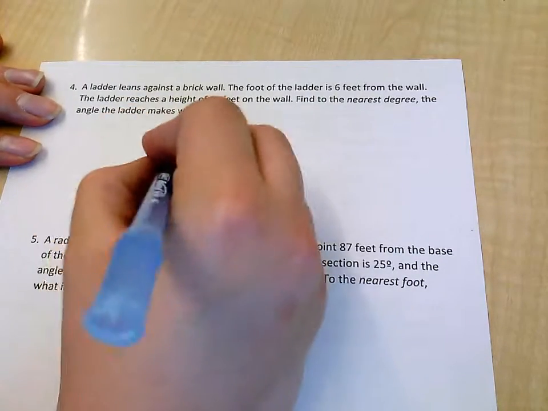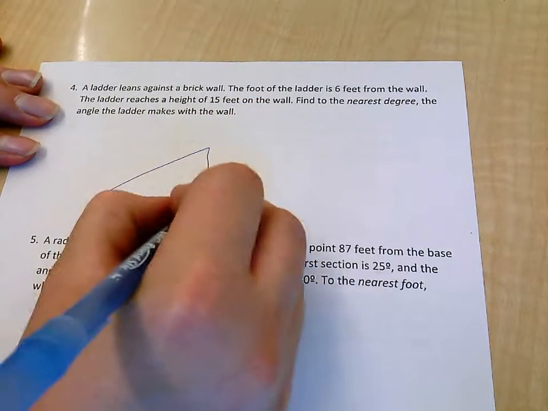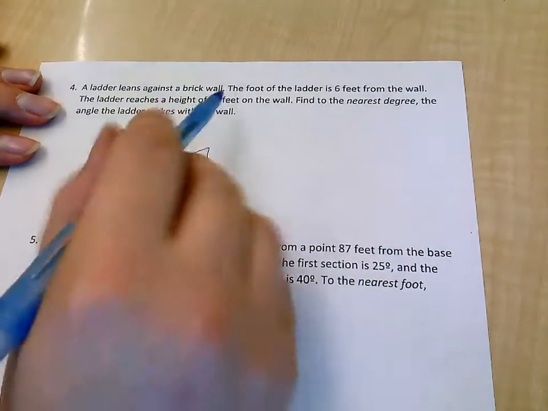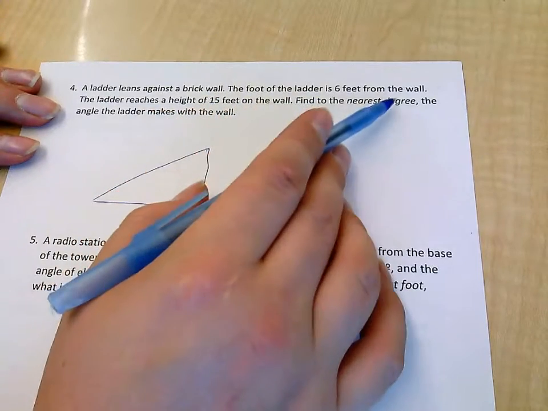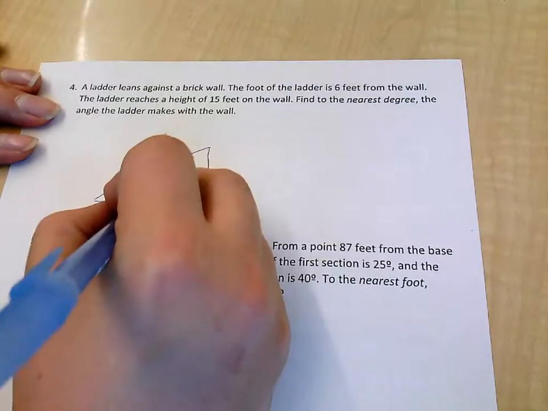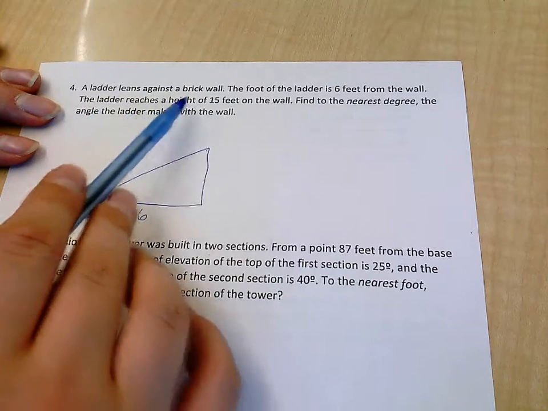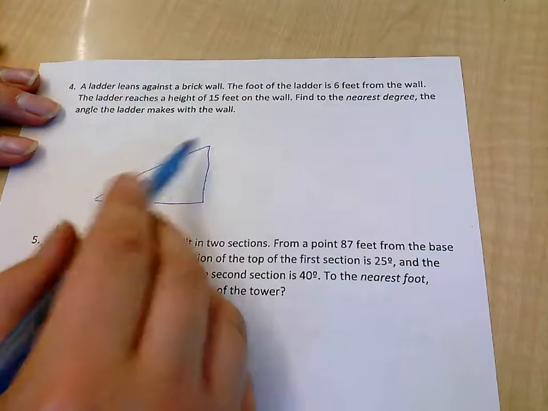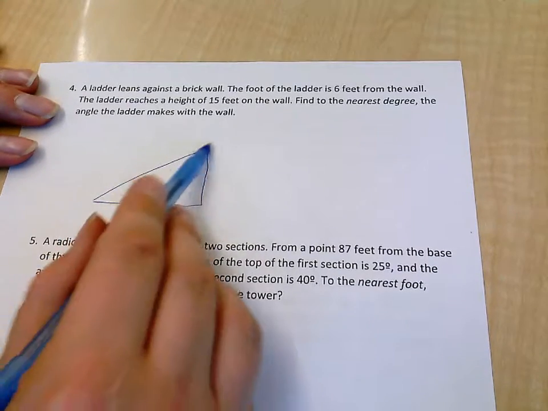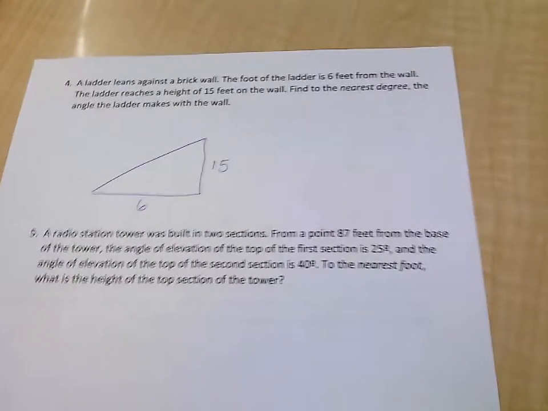Okay, so we're going to draw our little triangle again. This time we don't have an angle of depression, we don't have an angle of elevation, nothing like that. We just have to go based off of what we know. It says the foot of a ladder is 6 feet from the wall. So if this is the foot of the ladder and this is the wall, we know that this space in between would have to be the 6. The ladder reaches a height of 15 feet. That means that the ladder isn't 15 feet long. It reaches this point right here, from the ground to this point right here is 15. So when we talk about height, we always mean that side.